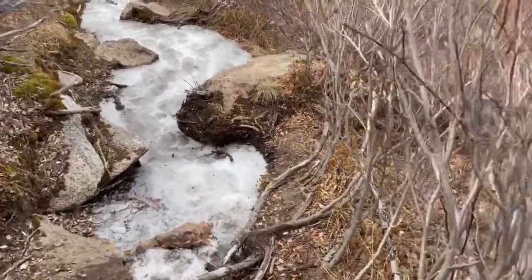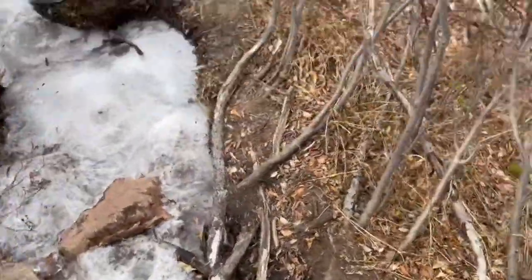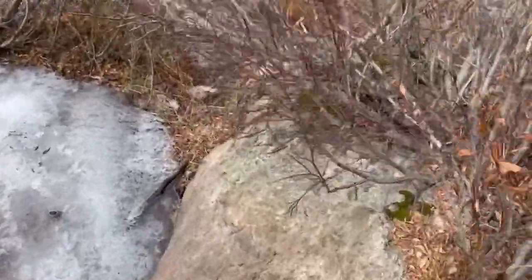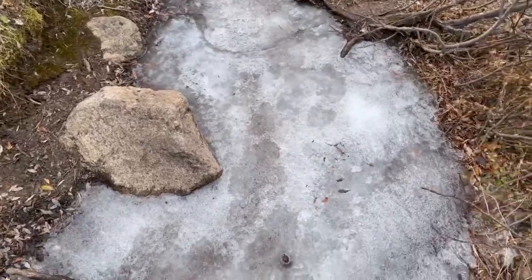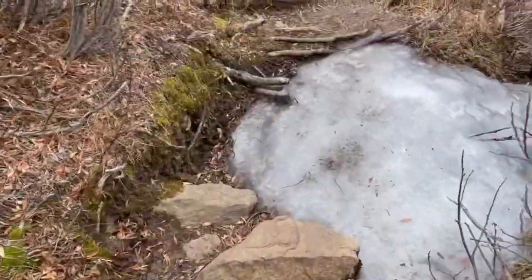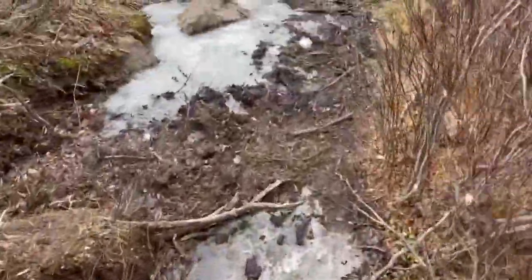Oh boy. It's not. You can see right on down in the water there. Oh boy. Oh yeah, yeah, yeah. Okay. Bloop, bloop. Bloop. And one final leap. Oh, I made it.